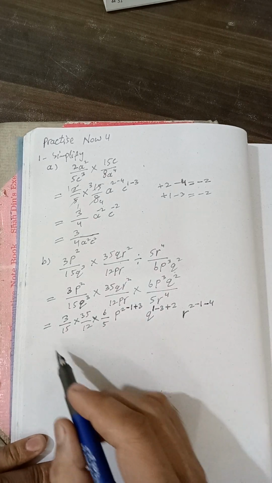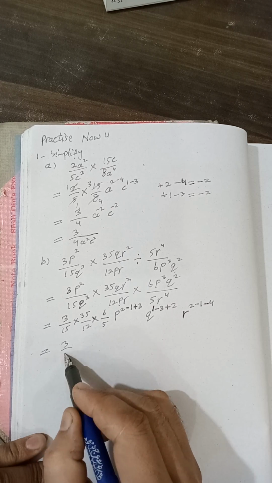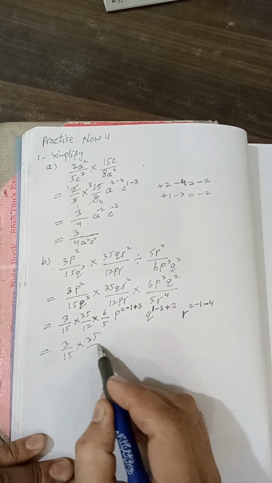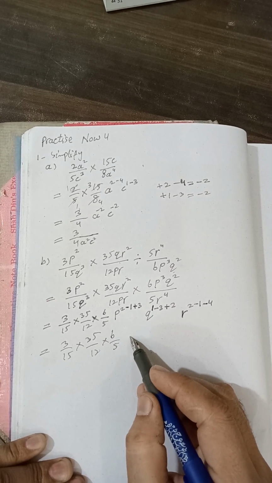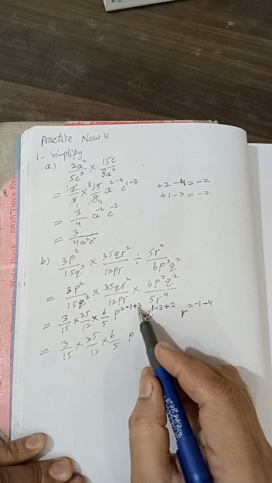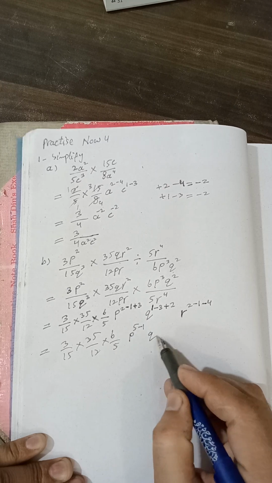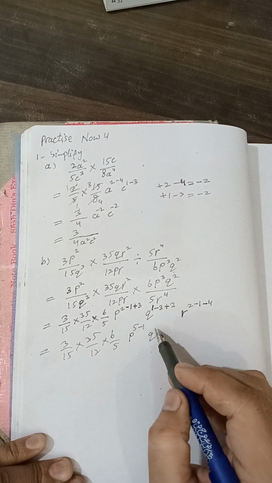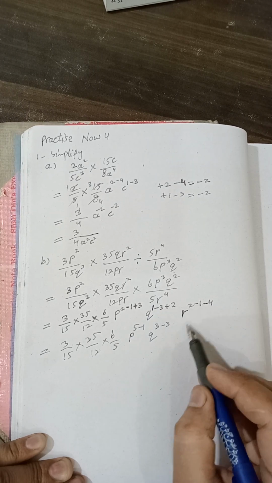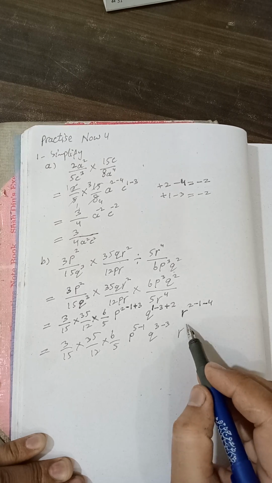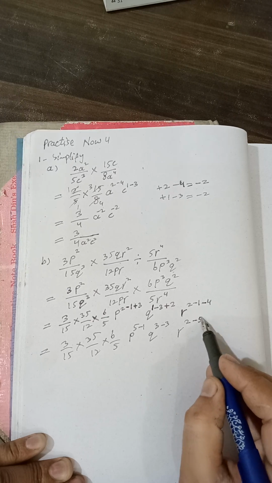Now you can simplify further. 3 over 15 multiplied by 35 over 12 multiplied by 6 over 5, and p 3 and 5 minus 1, and q 2 and 1, 3 minus 3, and this r, this 2 and minus 1 and minus 4 will make minus 5.